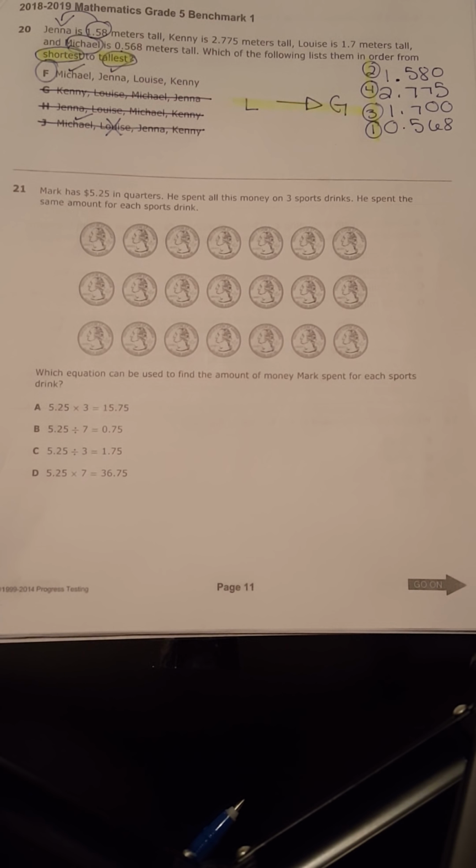On the previous video, we left off on problem number 20. On this video, we're going to be going over the next 15 problems. So we're going to be going through 21 to 35. So let's go ahead and get started with number 21.